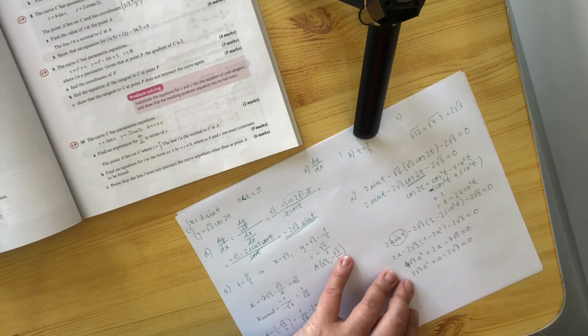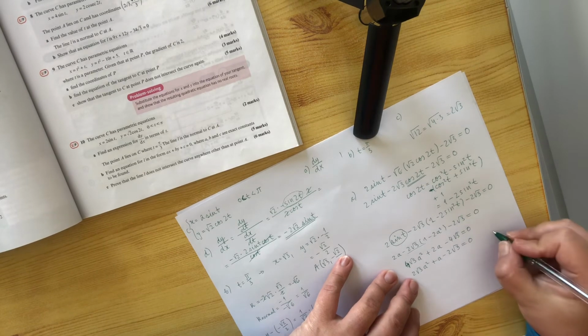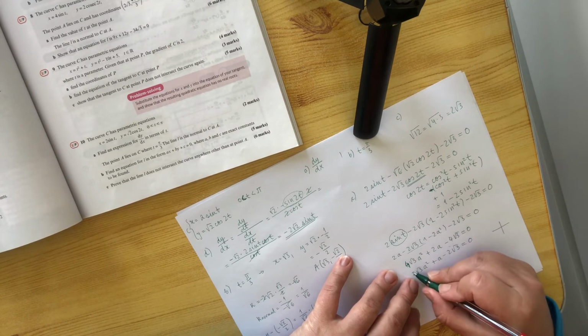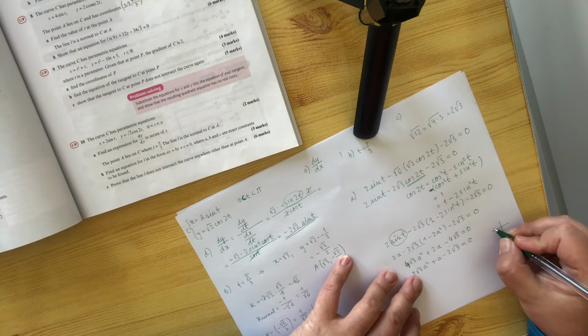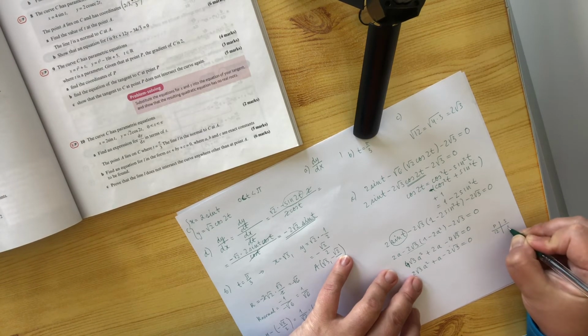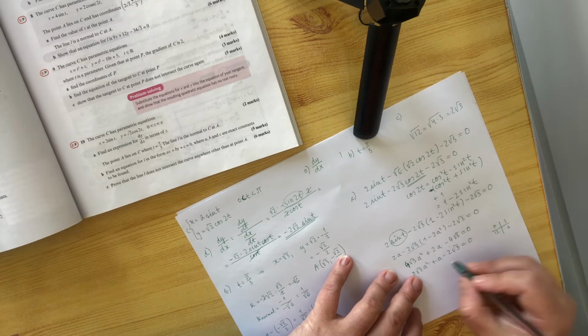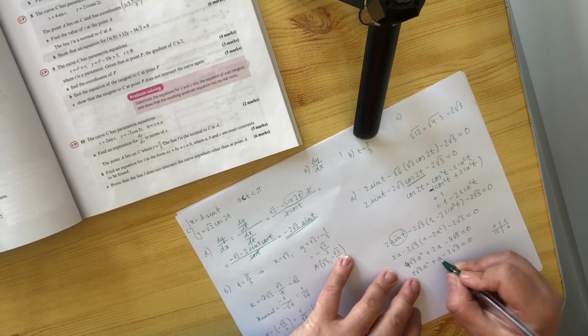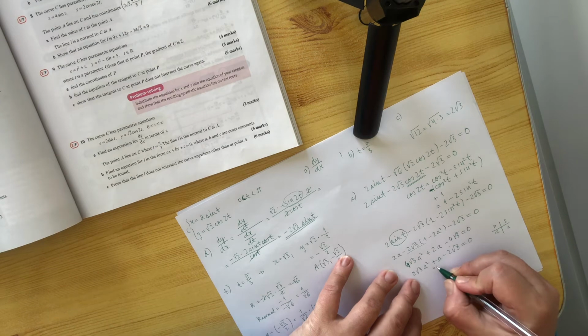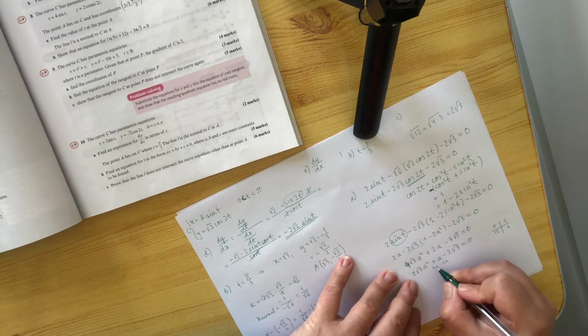Now I should factorize this. The product should be 12 and the sum should be 1. So we will split this as 4 minus 3, so 4a minus 3a. What is common here?